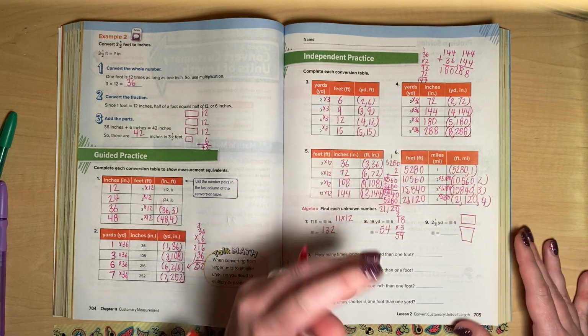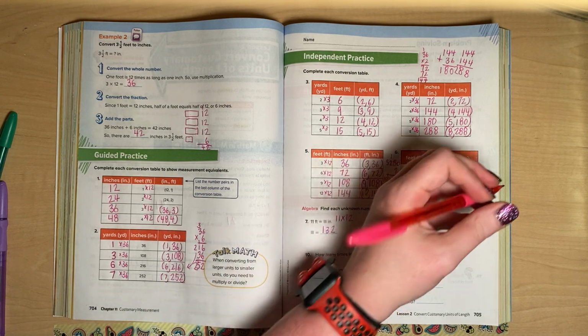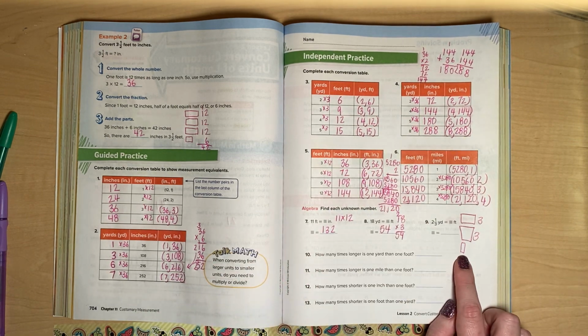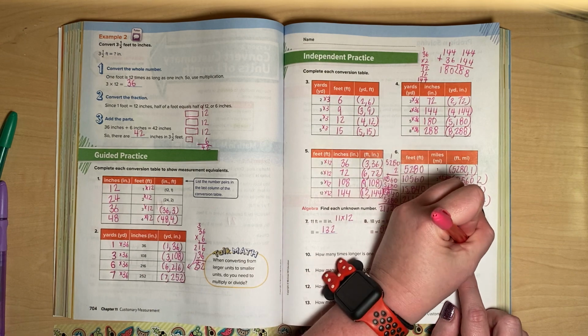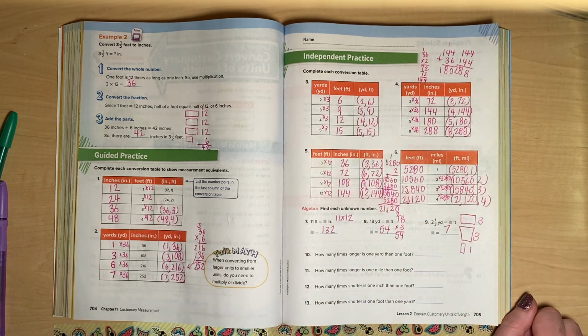Well, that is a terrible picture, but just pretend with me. In this yard, there are 3 feet, and in this yard, there are 3 feet, but I only have 1/3 of a yard. So if I divide 3 into 3 equal parts, how many is in each part? 1. So 2 1/3 yards would be 7 feet. Okay, I hope I explained that well. I think I did.